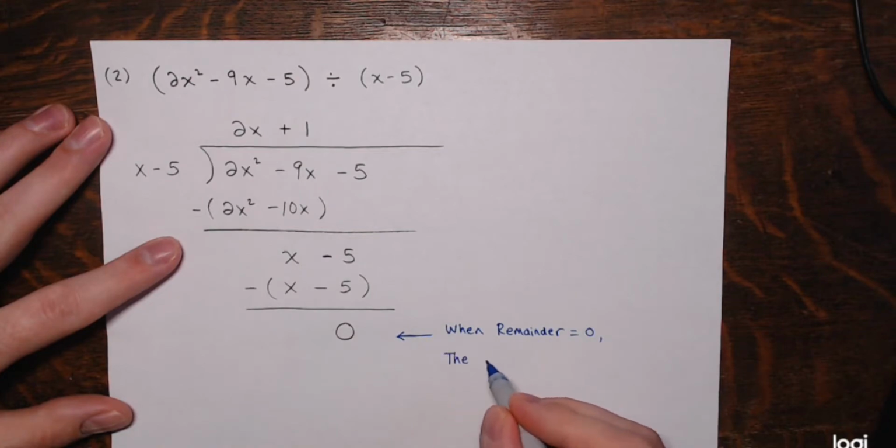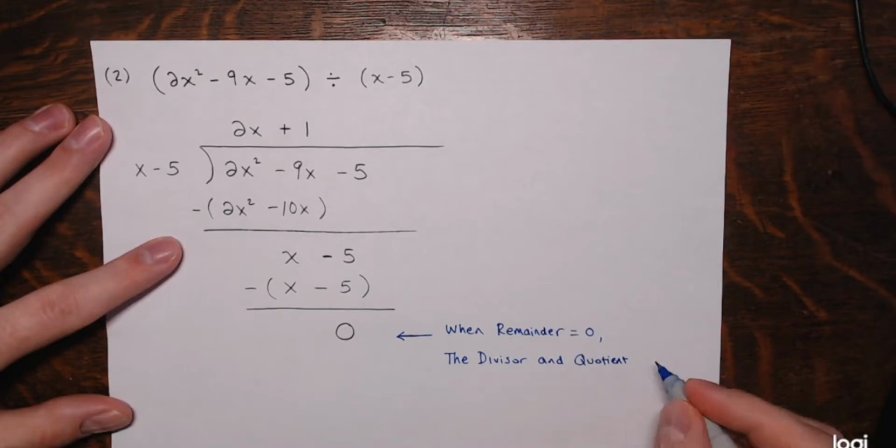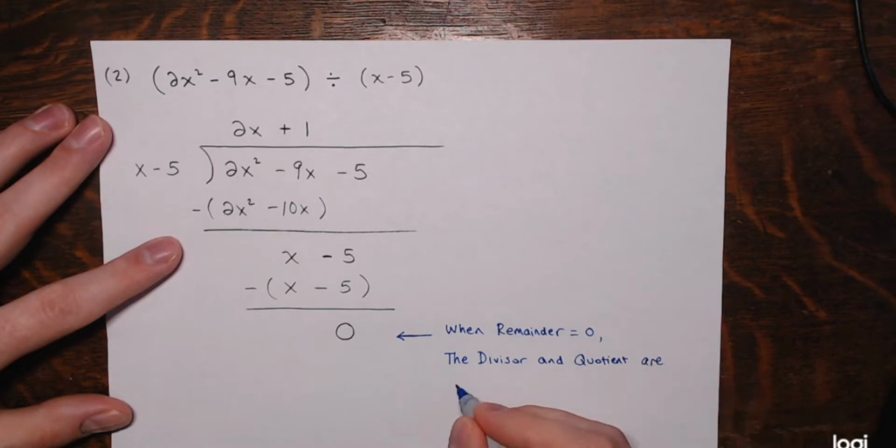The divisor and the quotient both go into the dividend evenly. There is no remainder. So that means they are factors of the dividend.